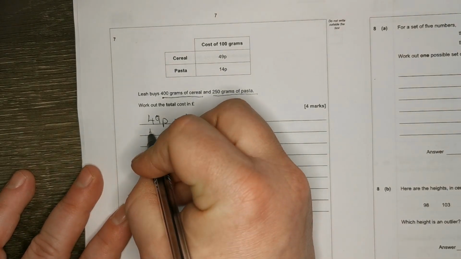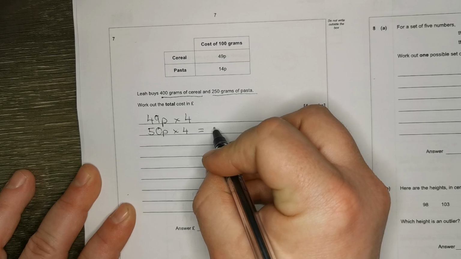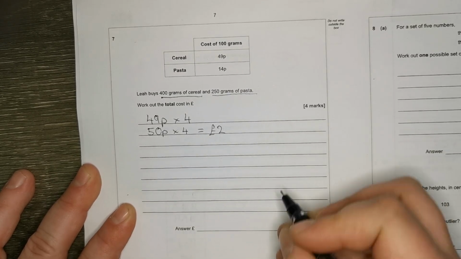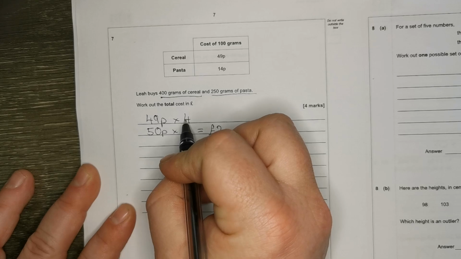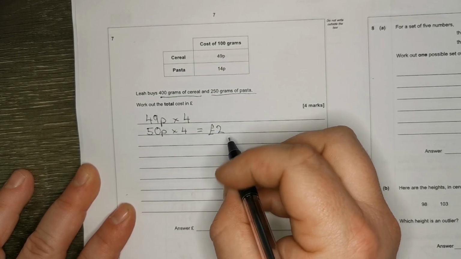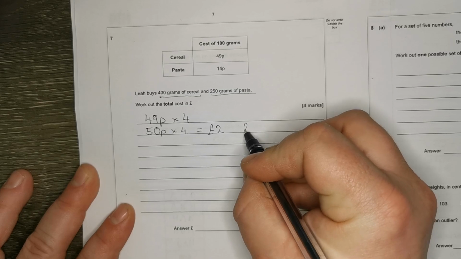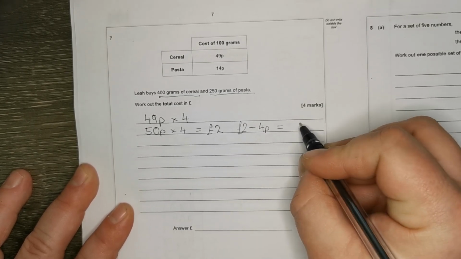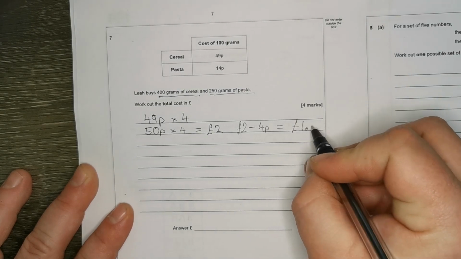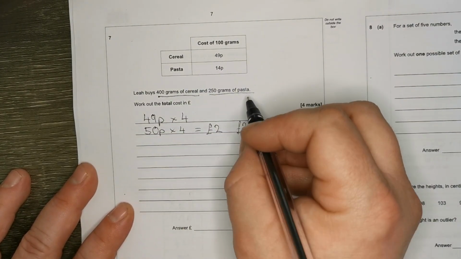So for that, actually, I'm going to cheat a bit and do 50p times 4, because that's easier to think about. That would be £2. And then because I was 1 off here, which I've times by 4, I just need to take 4p off that. So £2 minus 4p will give me £1.96. So that's my cereal sorted.